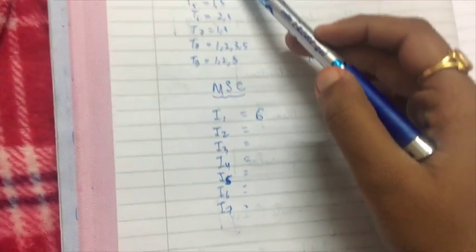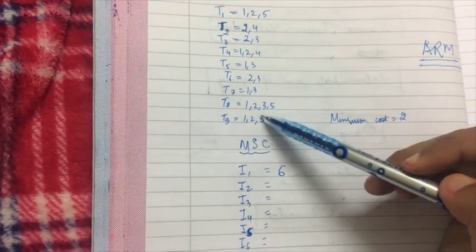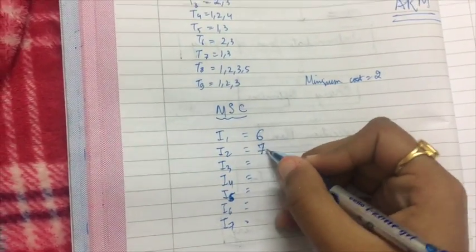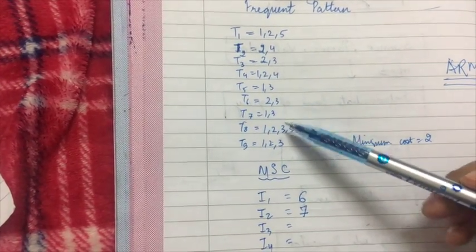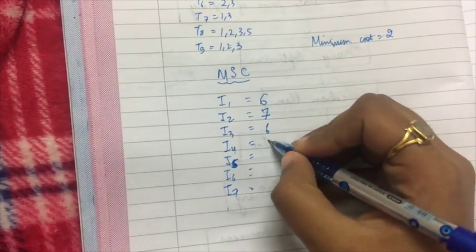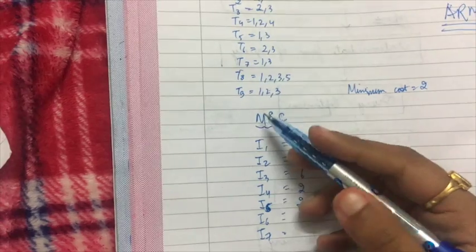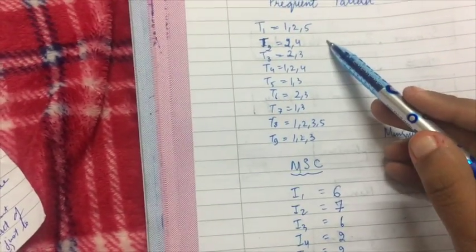Item 2, 1, 2, 3, 4, 5, 6, 7. Item 2 has been purchased 7 times. Item 3, 1, 2, 3, 4, 5, 6. Item 3 has been purchased 6 times. Similarly, I'm sorry, there are no items 6 and 7. We just have 5 items in the transactions.